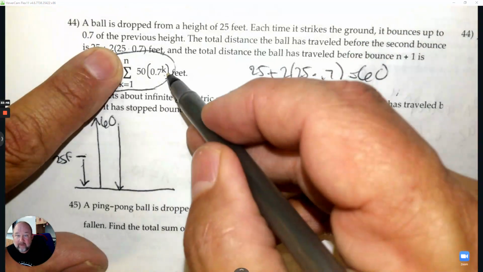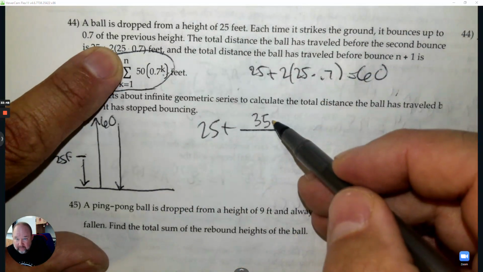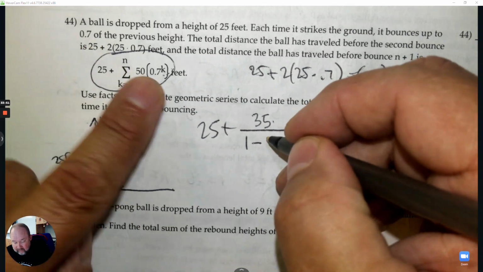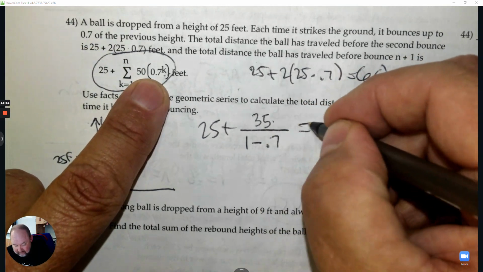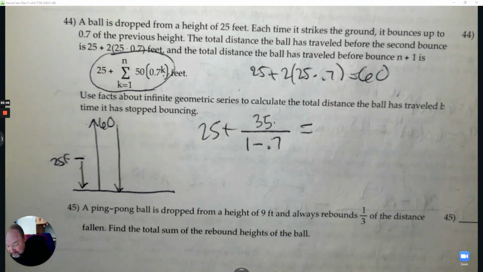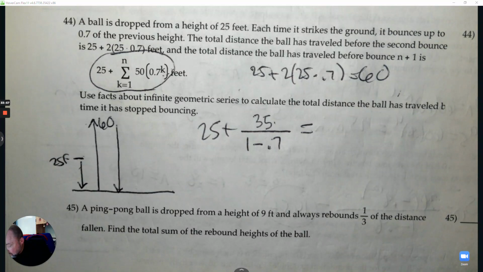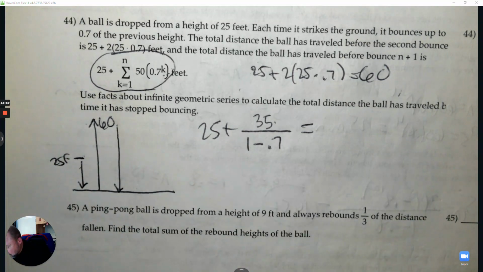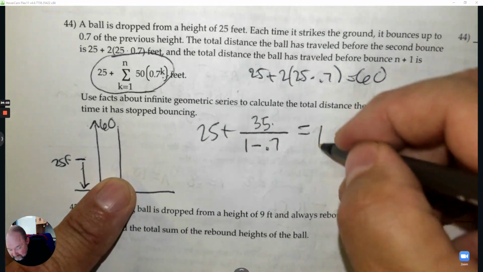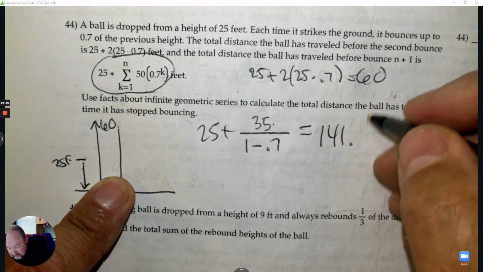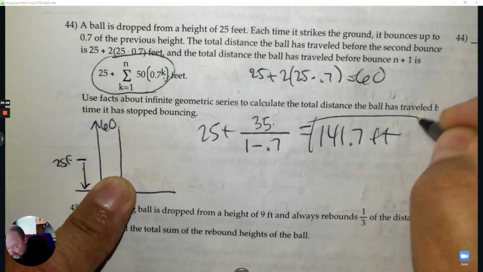So plug 1 in, so A1 is 35, and then 1 minus the rate, which is 0.7, and I'm just going to use my calculator for that. And I get 141.667. That's what I get.